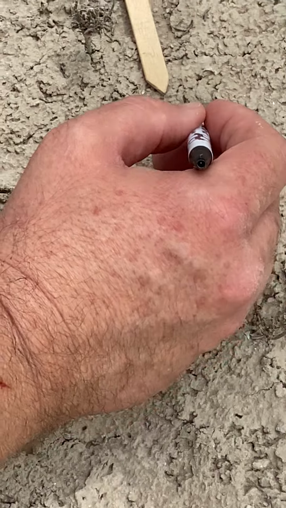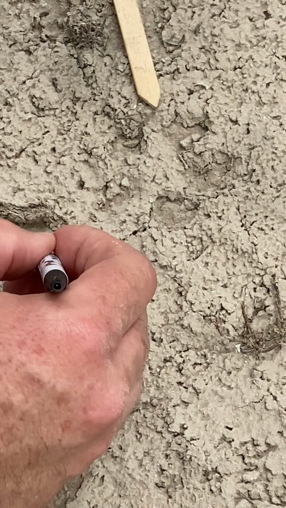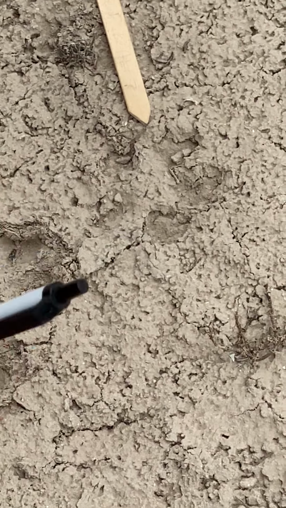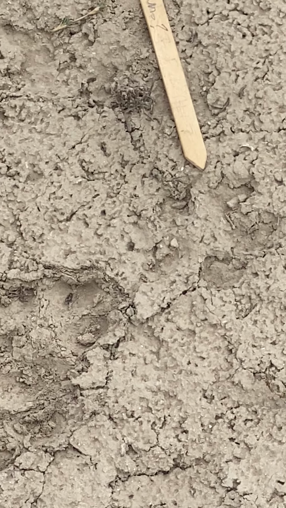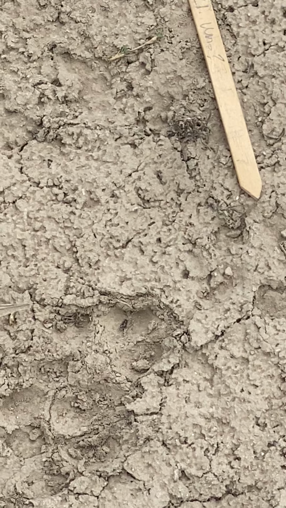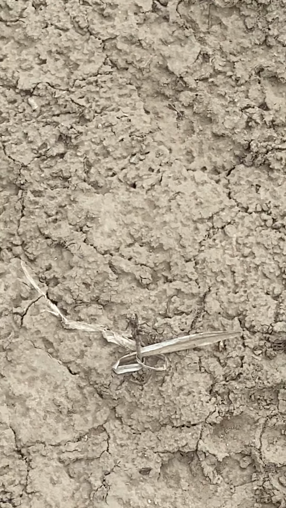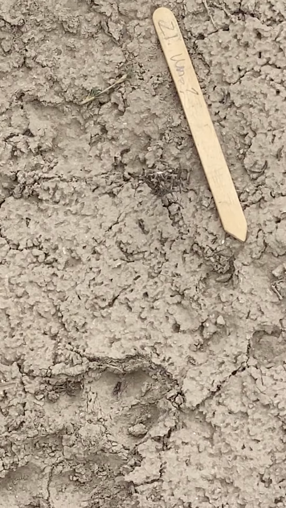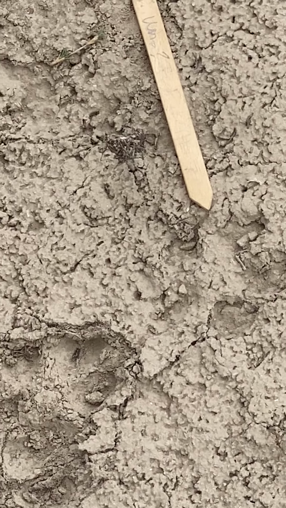Also, these inner toes are spaced out, whereas you can tell you get a lot closer spacing on the inner toes on a hind. And I also found another dog track over there, what I believe to be a dog track, and an overstep walk as well.